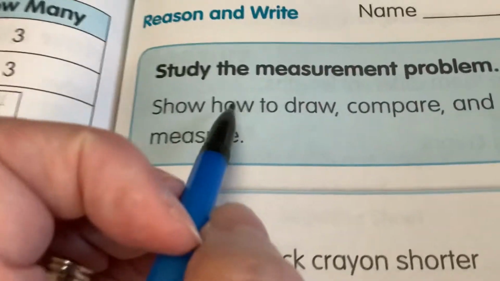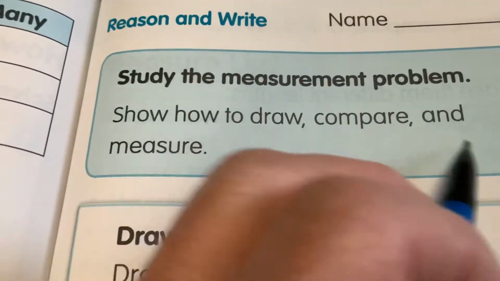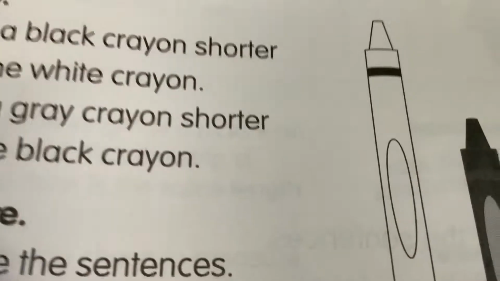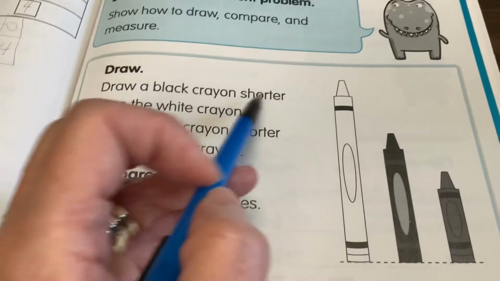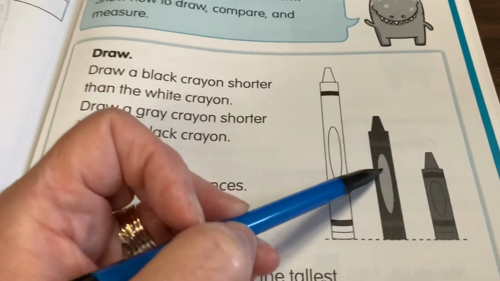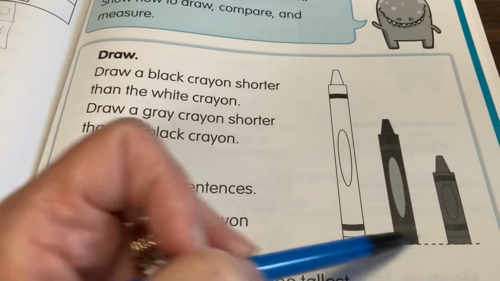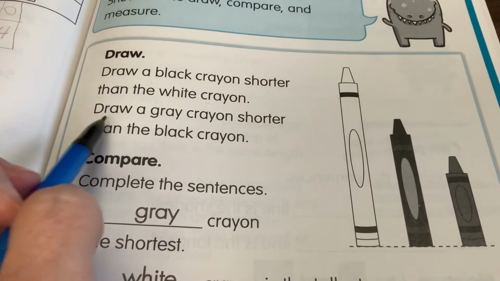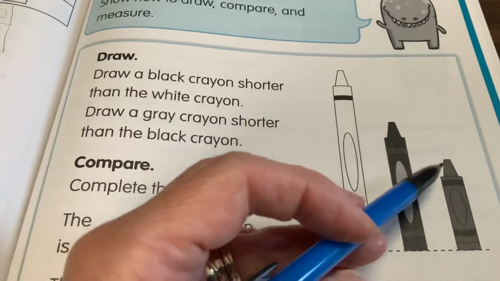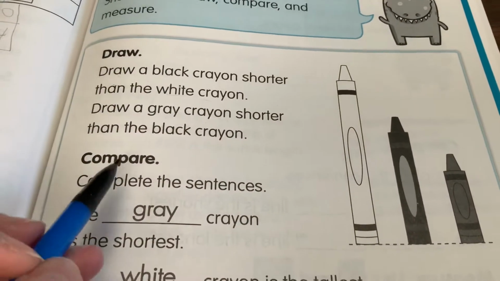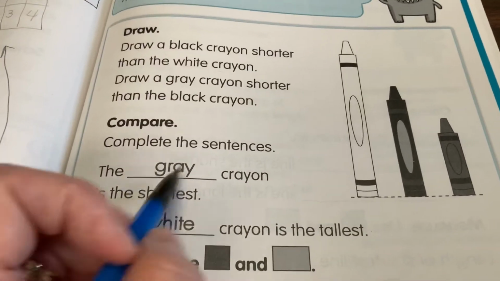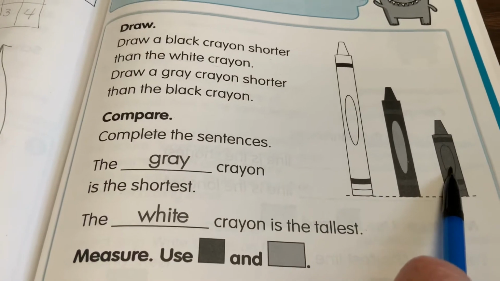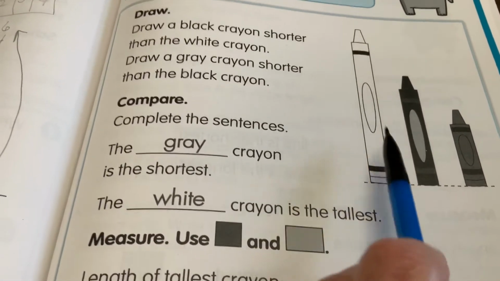Then on page 331, it says, show the measurement problem. Show how to draw, compare, and measure. Okay, draw a black crayon shorter than the white crayon. Well, there's black that's shorter than white. See how they're all starting at the same point. They drew a line, which we should always do when we're doing our work. Draw a gray crayon shorter than the black crayon, and they did. Now it says, complete the sentences. The gray crayon is the shortest. The white crayon is the tallest.